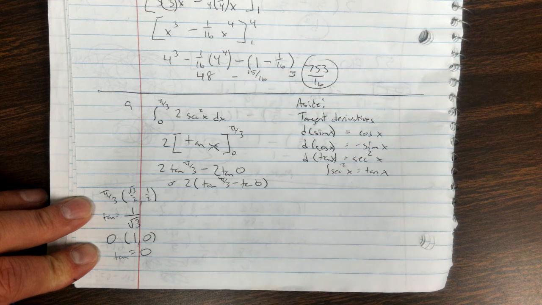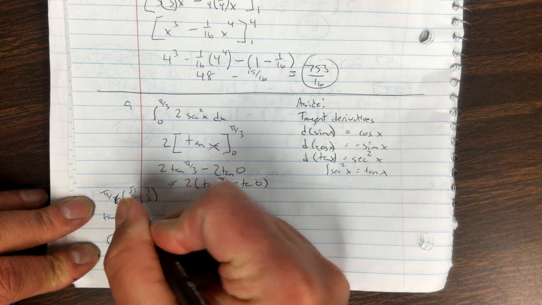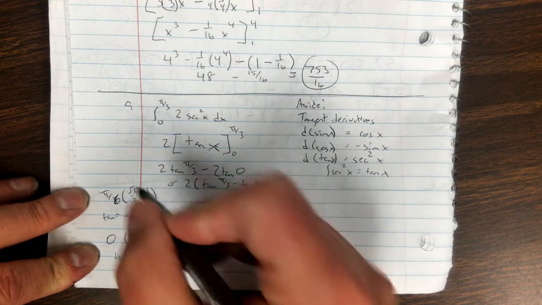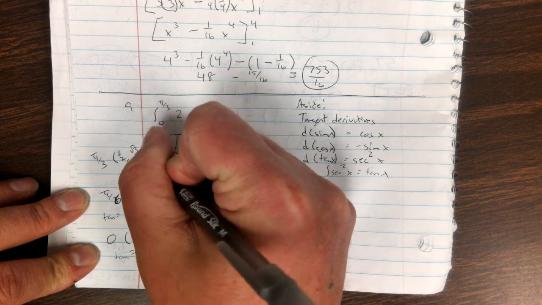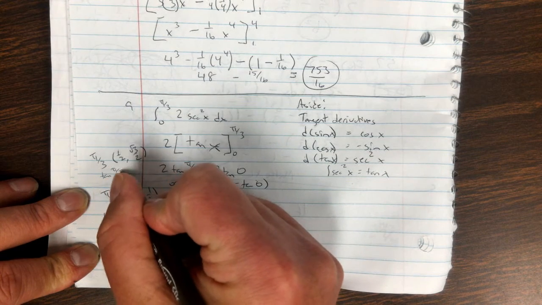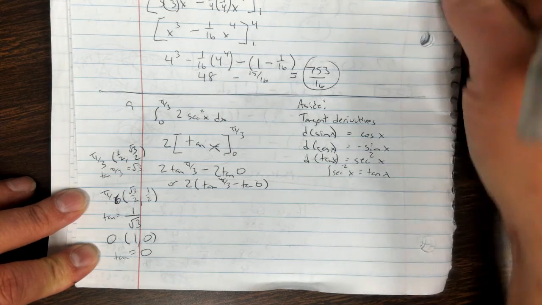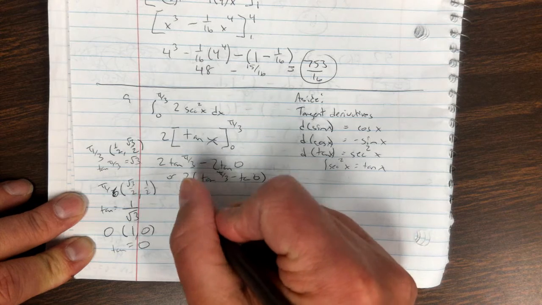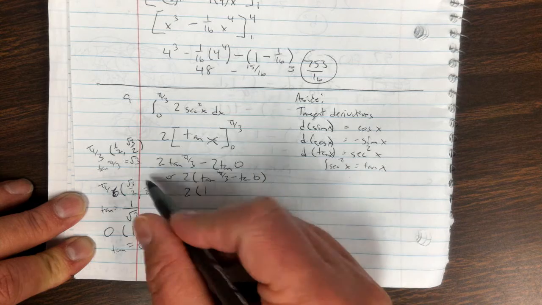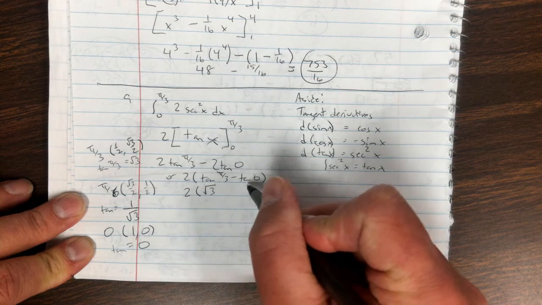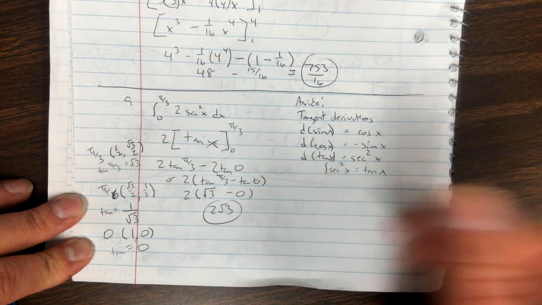And honestly, what I just noticed is I messed up. This should be tan of pi sixths was this. So tan of pi thirds would look like 1/2 comma square root of 3 over 2, and so your tan of pi thirds would be square root of 3 over 1, which is just square root of 3. Okay, so this is going to be 2 times, well, tan of pi thirds is square root of 3, and then minus 0. So this just gives you 2 square root of 3 for your answer.